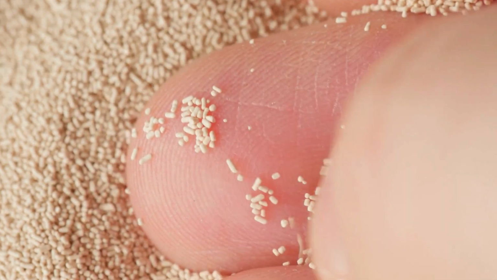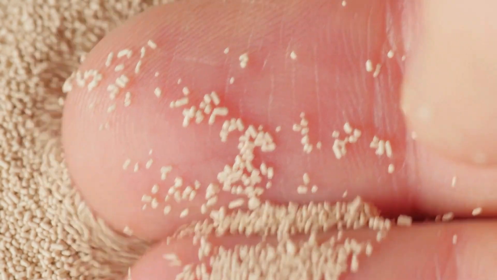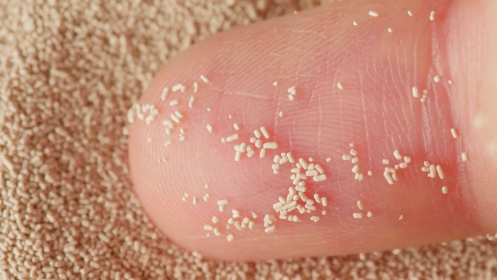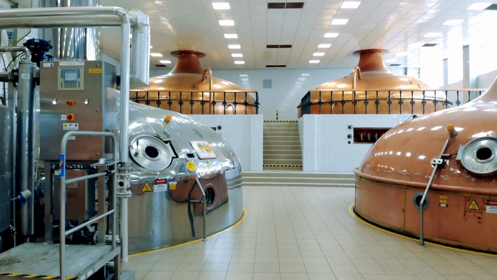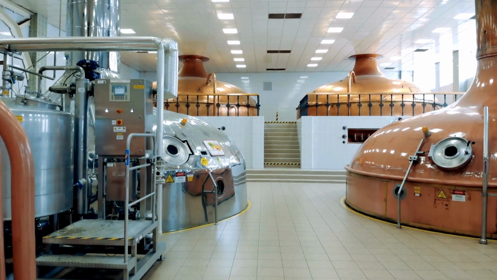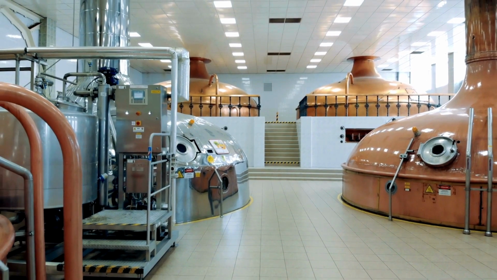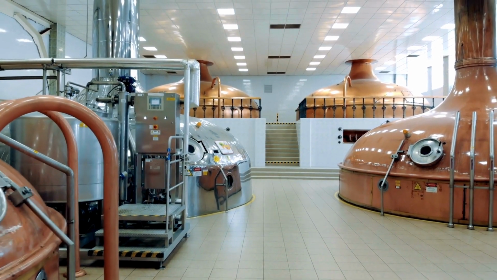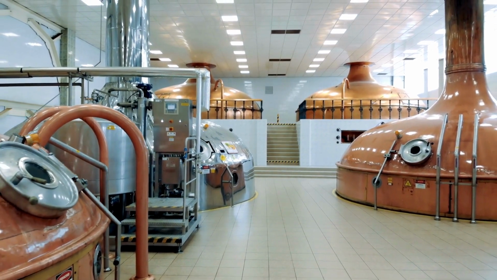One of the most well-known species of yeast is Saccharomyces cerevisiae, commonly referred to as baker's yeast or brewer's yeast. This species is widely used in the food and beverage industry due to its ability to ferment sugars into alcohol and carbon dioxide through a process called alcoholic fermentation.